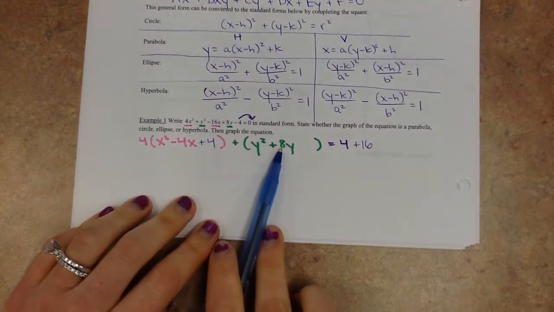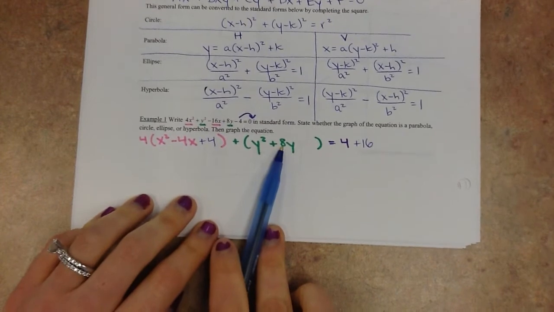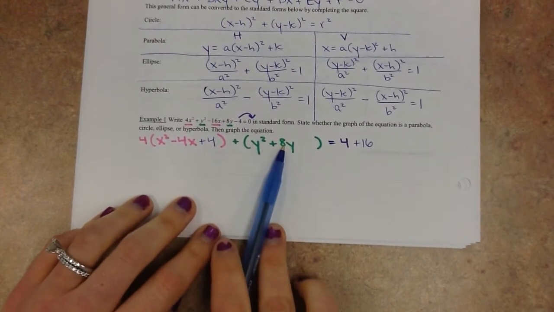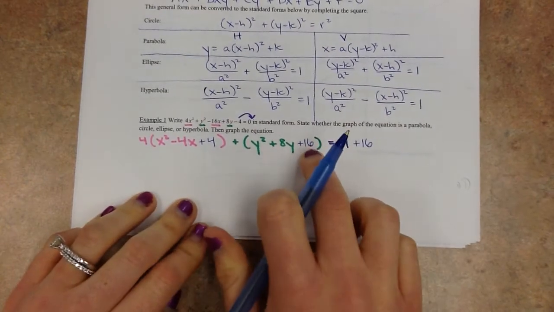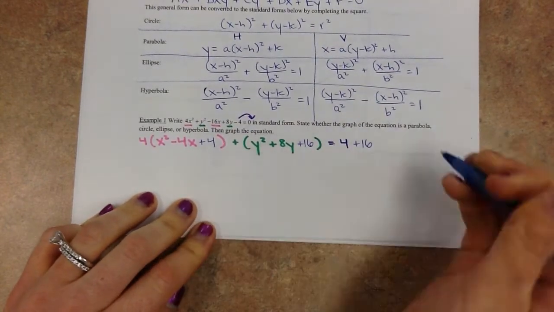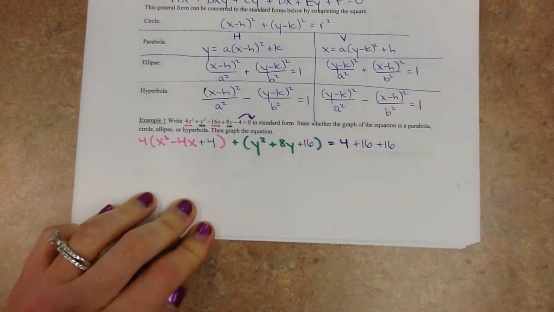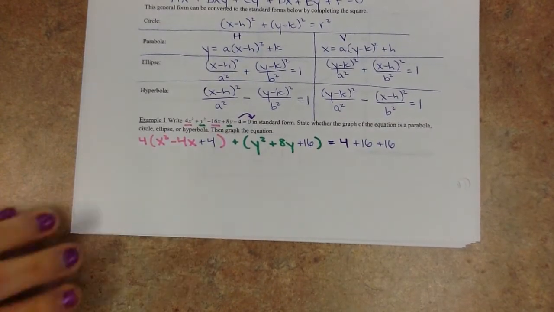Now here, I start with my middle number, cut it in half, and square it. Half of 8 is 4. 4 squared is 16. Now, this actually is a 16 because there's nothing on the outside. So I just balance with a 16. Now, simplify it up.